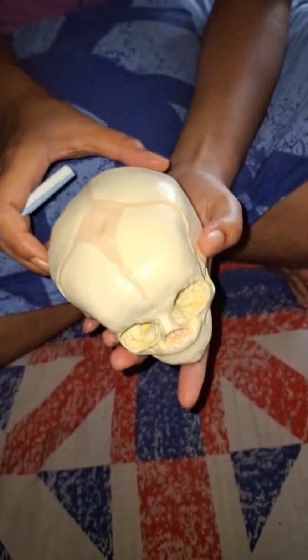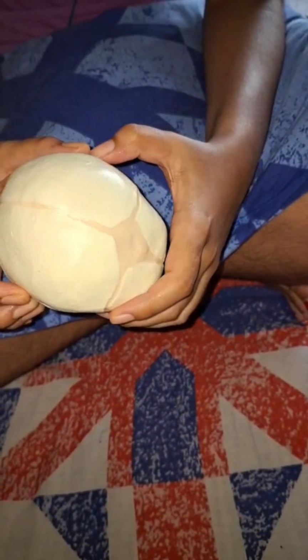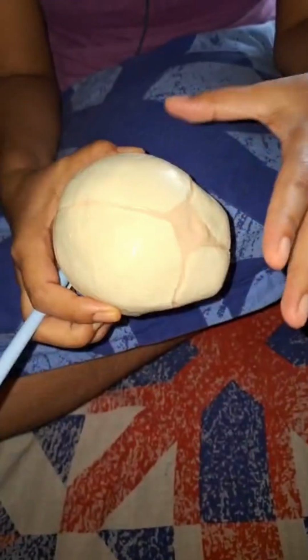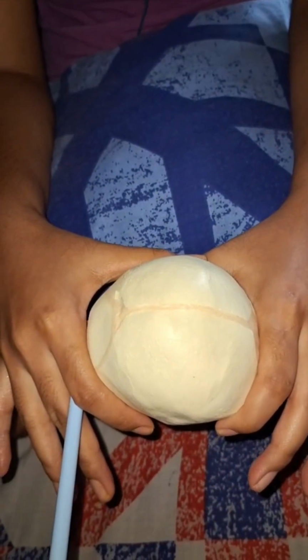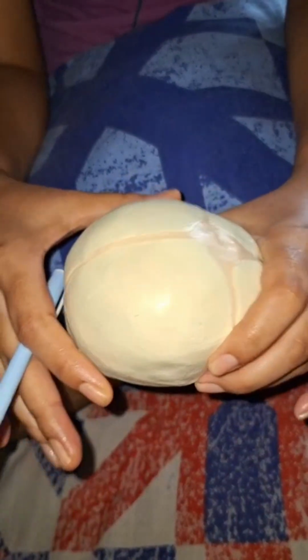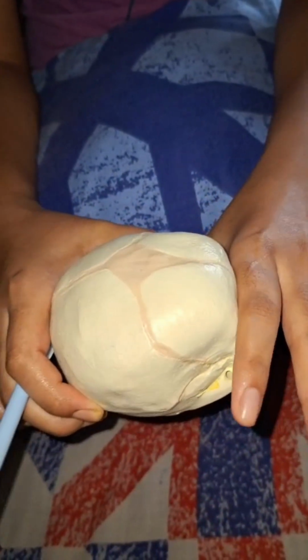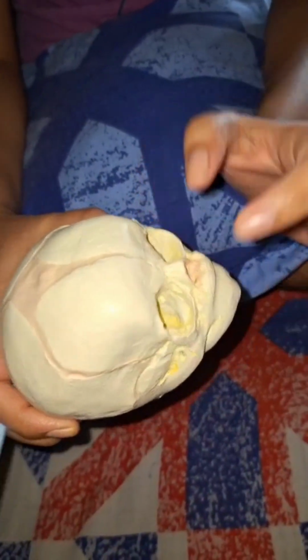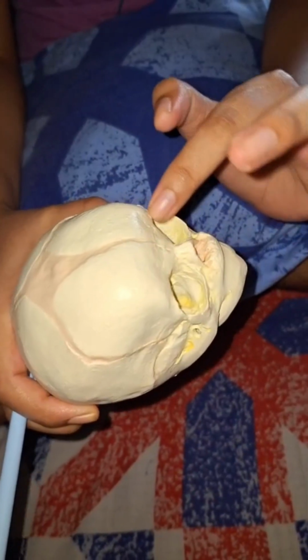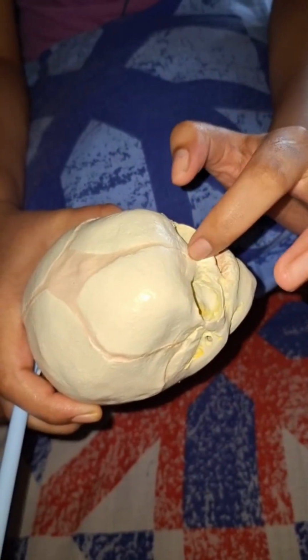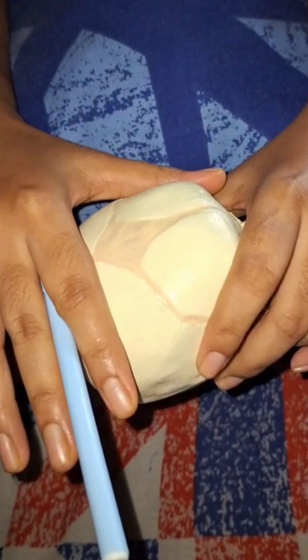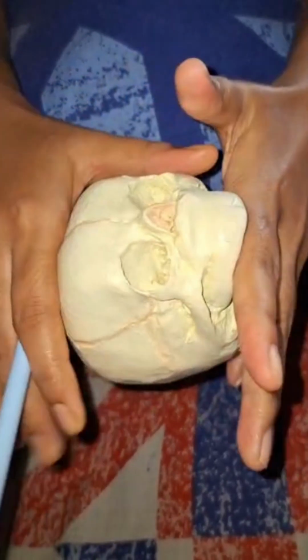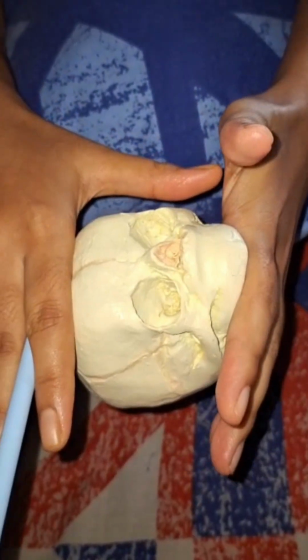Now, when the baby comes out, there are 3 types of presentation. One is the vertex presentation, which is made up of the smallest diameter of the fetal head. Another one is the brow presentation, which starts from the orbital ridges or from the glabella till the start of the anterior fontanelle. Another one is the face presentation or the mentum presentation.